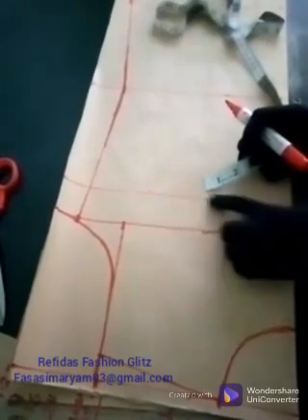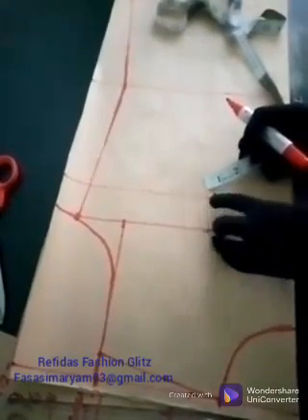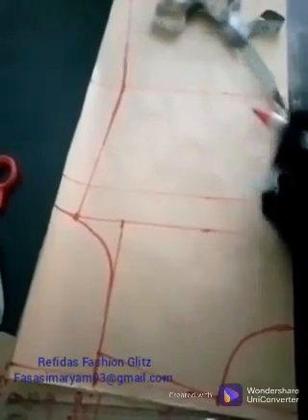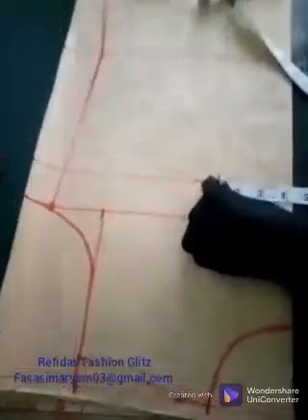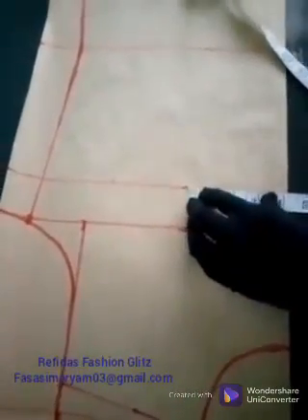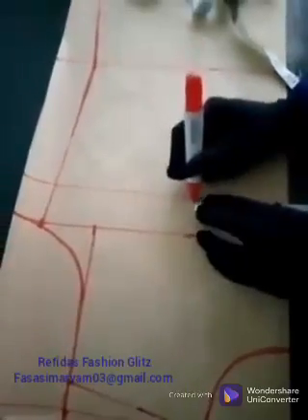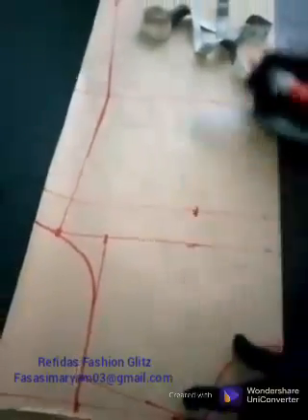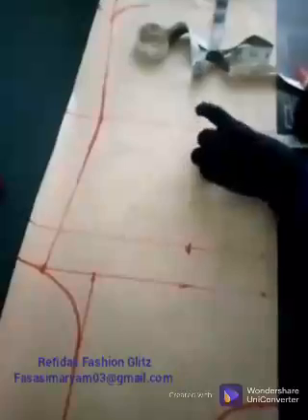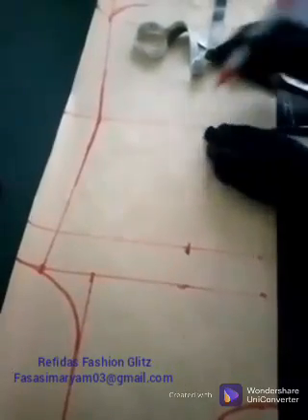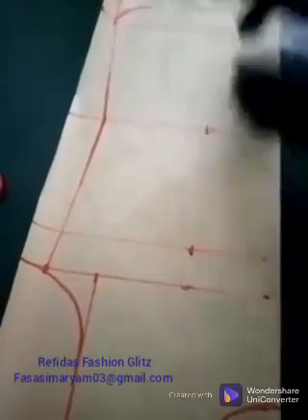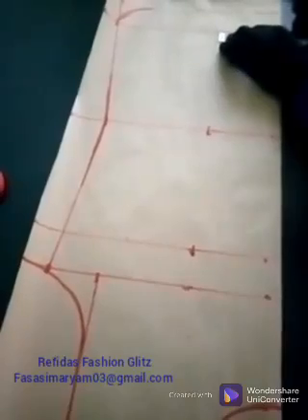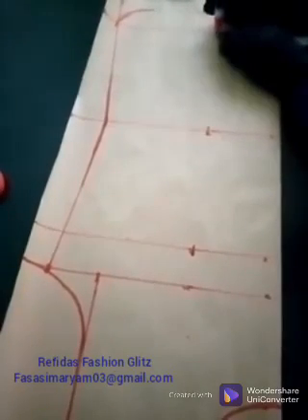So I'm going to measure 4 inches here. This is my bust point measurement. So I will mark 4 inches here, 4 inches here, then 4 inches here.